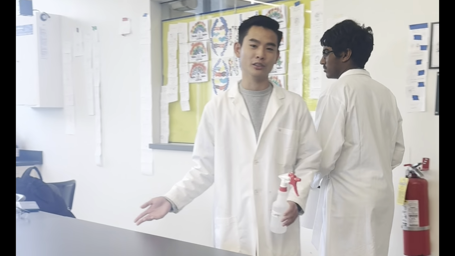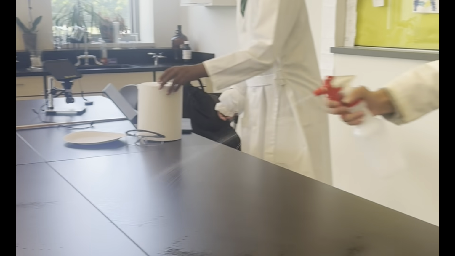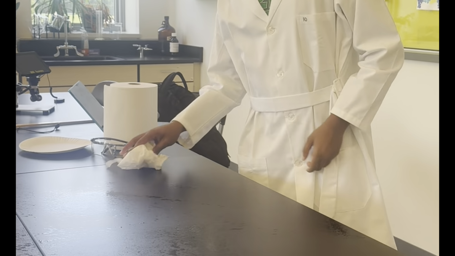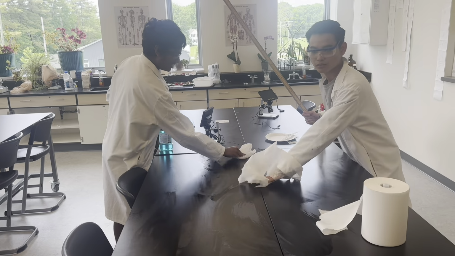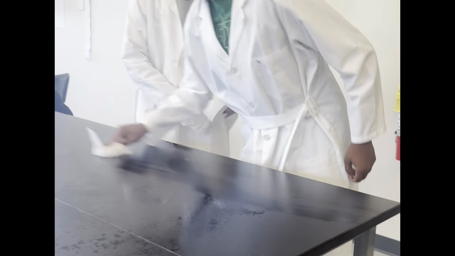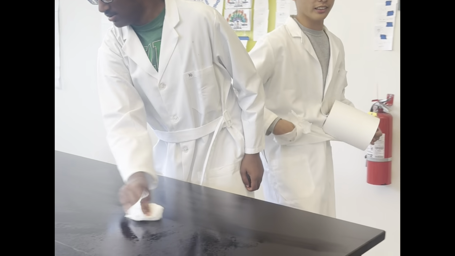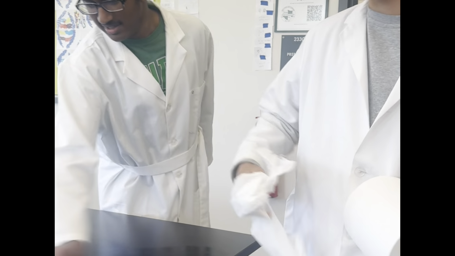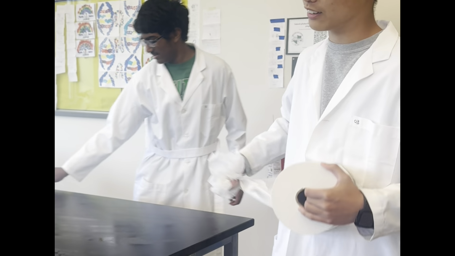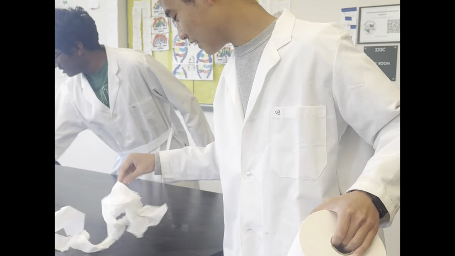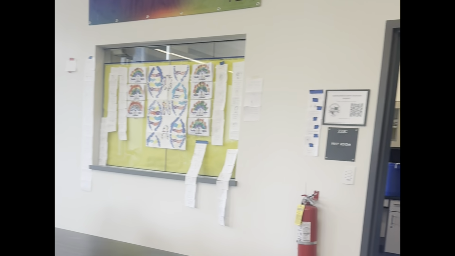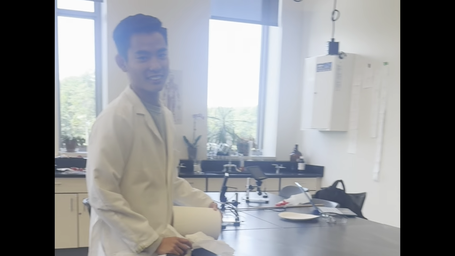Alright guys, it is time for us to start our experiment by testing the effectiveness of alcohol mouthwash and non-alcohol mouthwash. But first, we need to disinfect the table that we're going to be using for this experiment. So we gotta clean everywhere. We want to make sure that there are no germs and stuff that could ruin this experiment because that would affect the effectiveness of it. Okay, the table is very clean now.